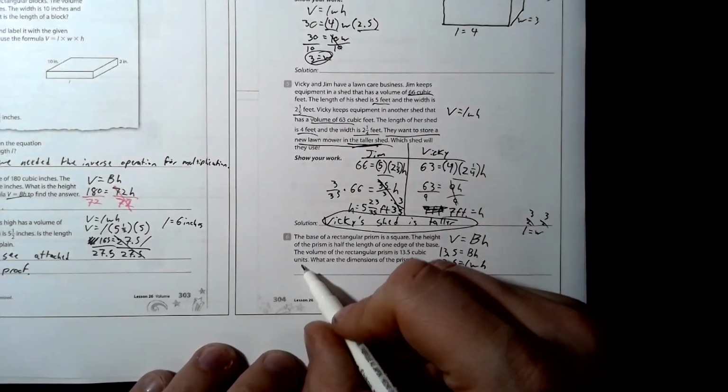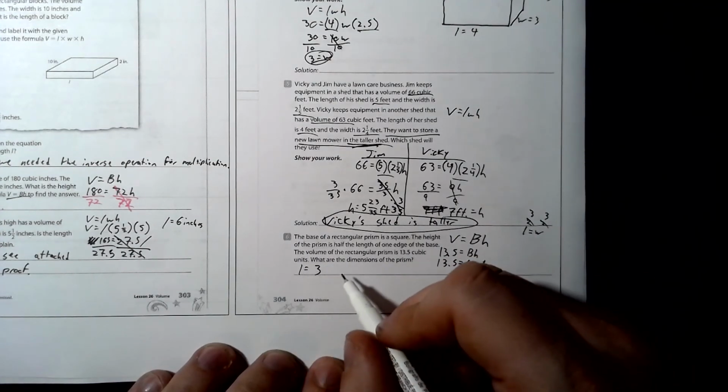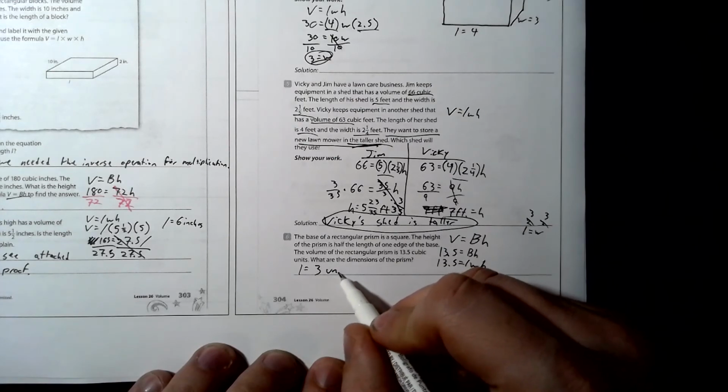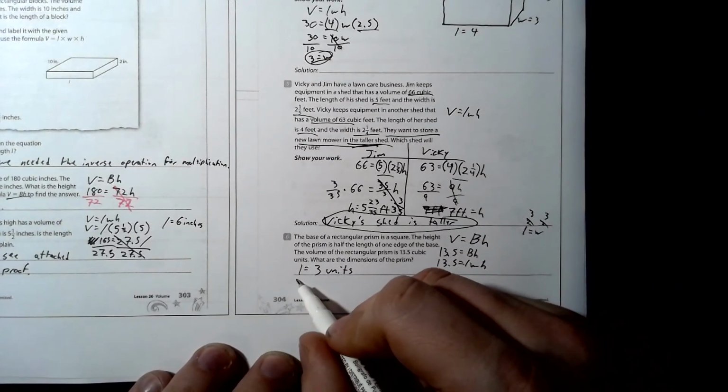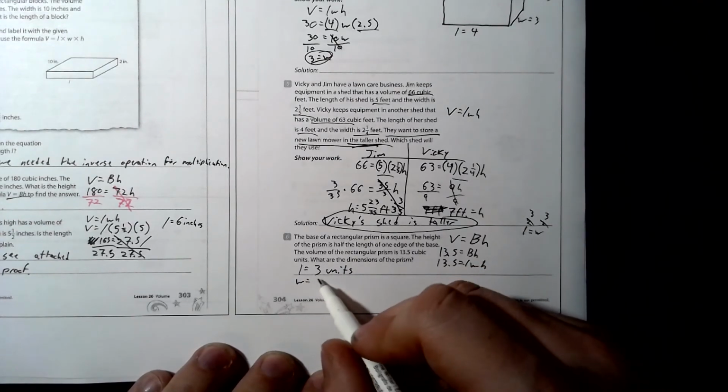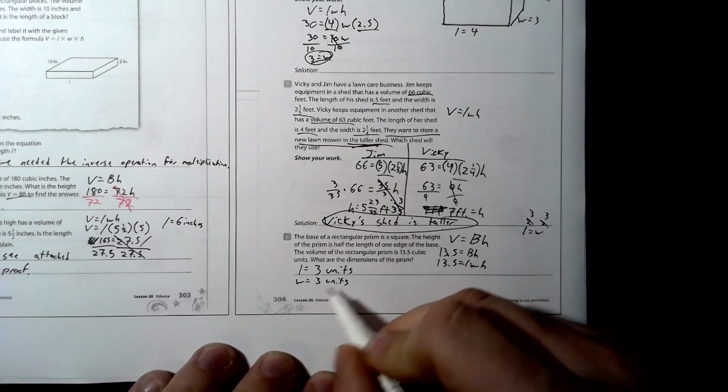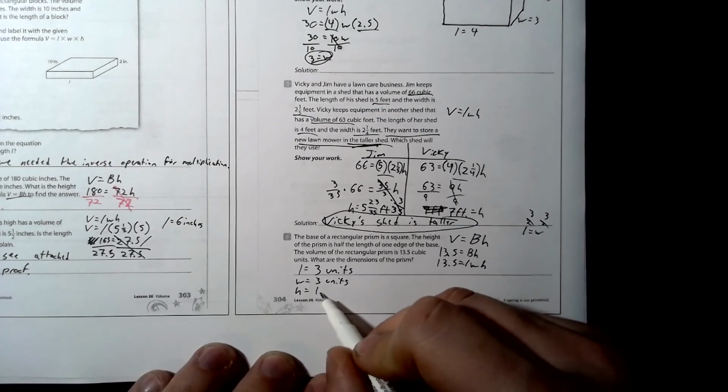The length is equal to 3 units. The width is also equal to 3 units. And the height is equal to 1.5 units.